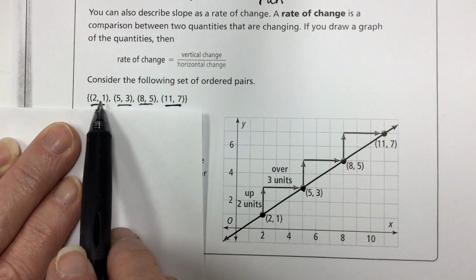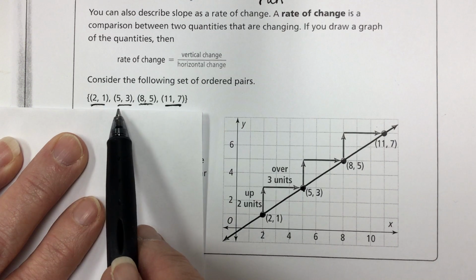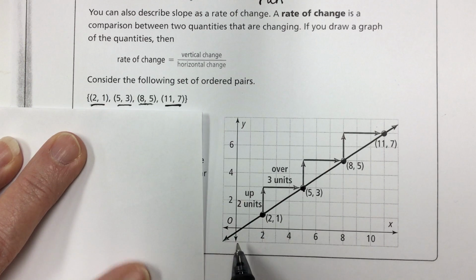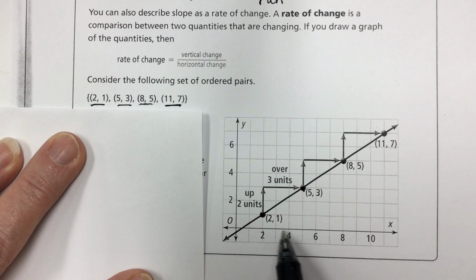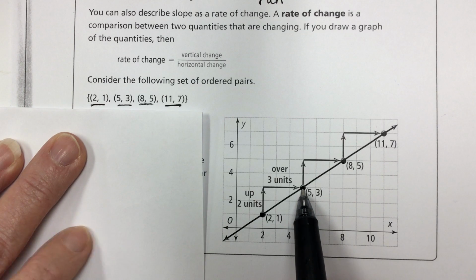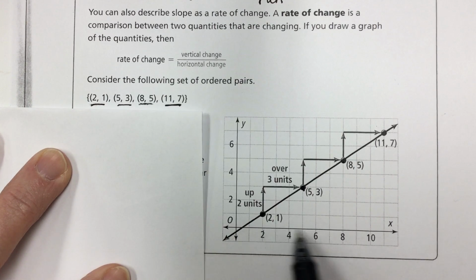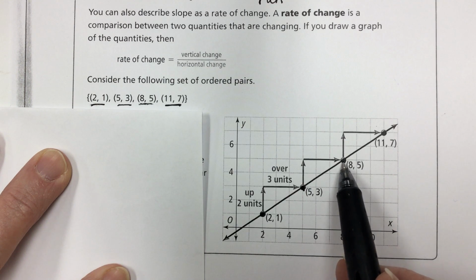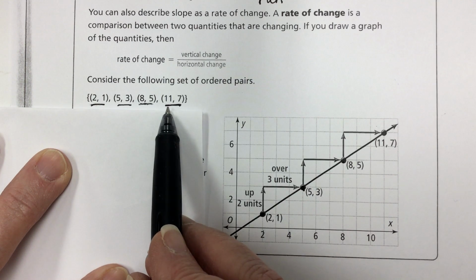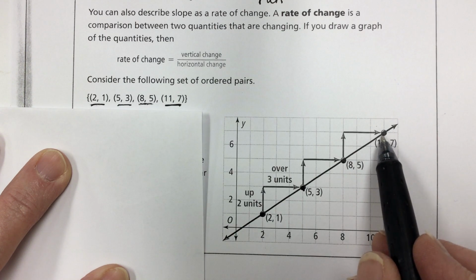First, let's graph the point (2, 1). To the right 2, up 1. Next, let's graph (5, 3). To the right 1, 2, 3, 4, 5, up 1, 2, 3. There's the point (5, 3). Let's graph the point (8, 5). To the right 8, up 5. Then let's graph the point (11, 7). To the right 11, up 7.